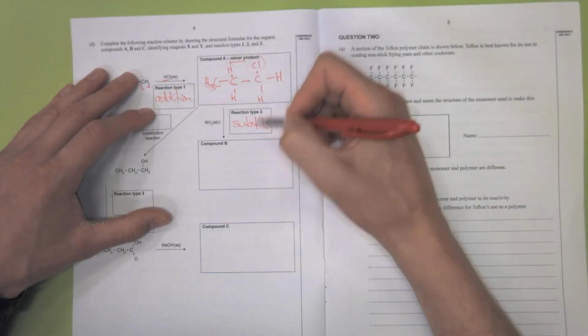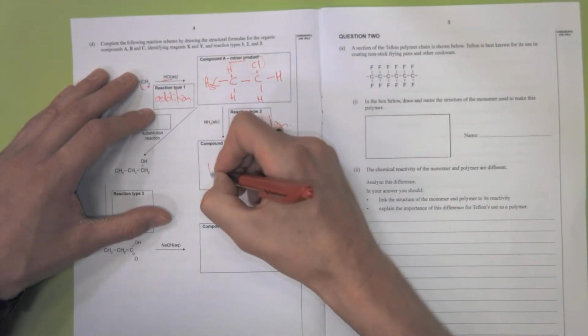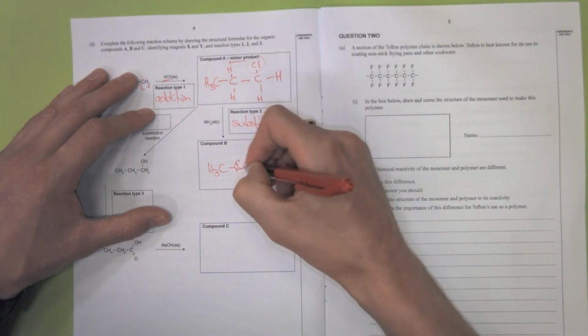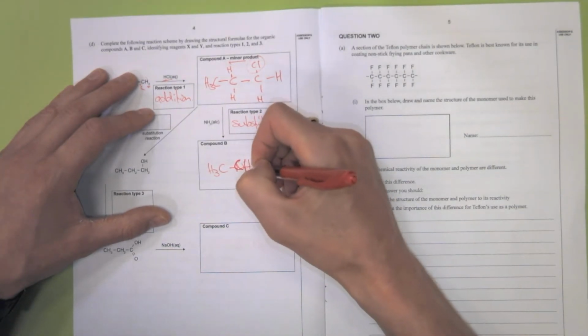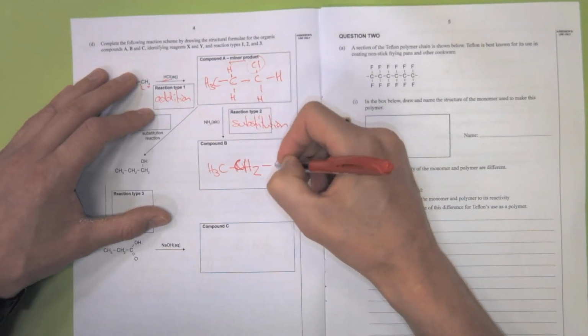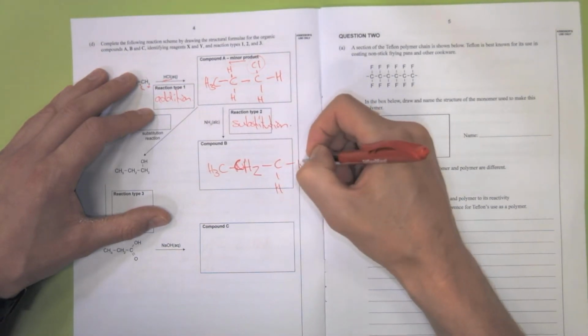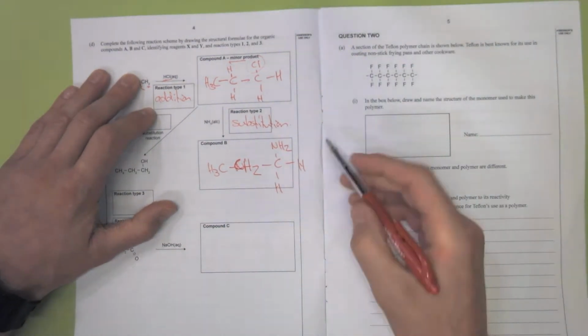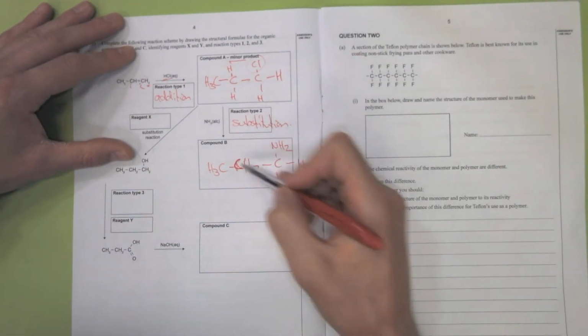Okay, it's going to take the chlorine off, and the NH3 is going to go on. So it's going to go H3C, CH2, carbon, hydrogen, hydrogen, and NH2 there. Okay, so that's our substitution reaction.